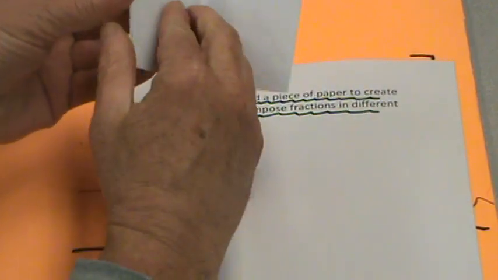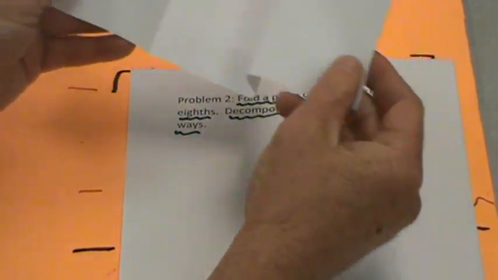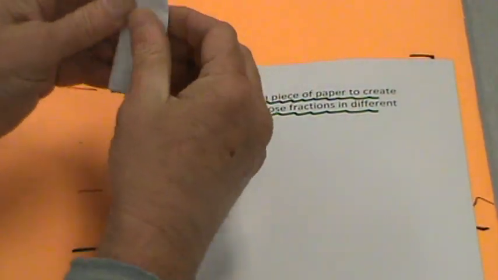How many do we have now? Let's see. Oh, we only have 4. 4 times 2 is 8, so let's fold it again. Let's see how that works. Will I have 8? It's a mystery.